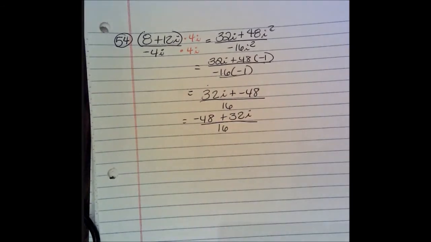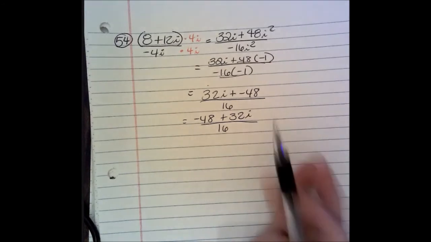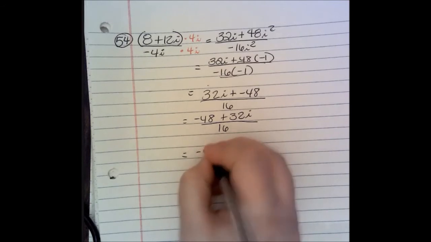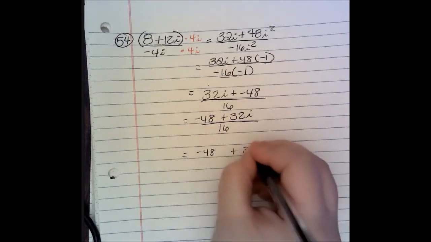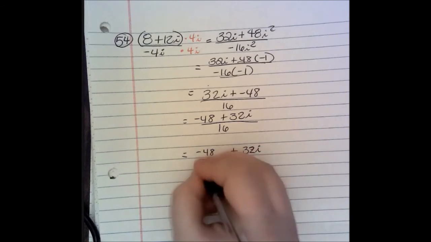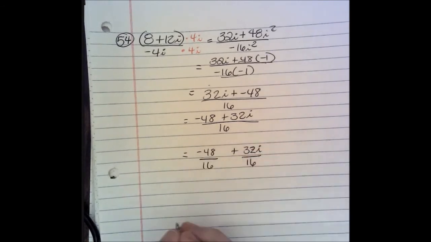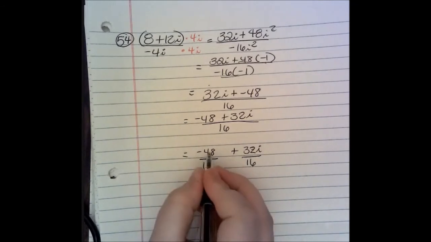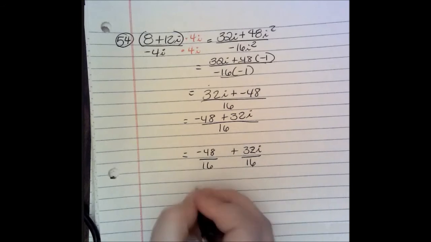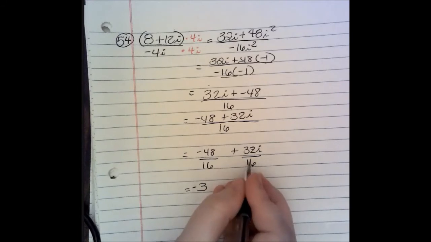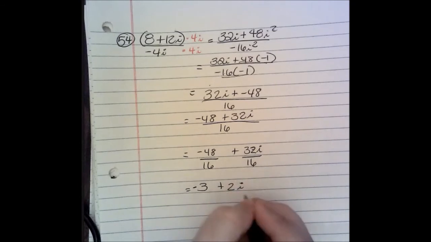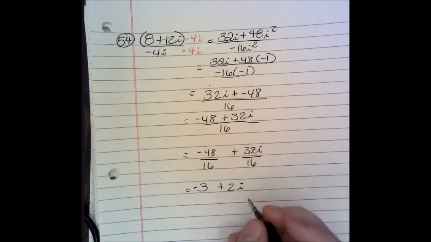So now you might notice that the 16 will go into the 48 and the 32. So we still have some simplifying that we can do. So we're going to separate that negative 48 and the positive 32i, and we're going to put them both over 16. So when we do that, that 16 will go into that 48 3 times, and notice it would be a negative 3. And the 16 will go into that 32 2 times, and don't leave off your i. So your answer here would be negative 3 plus 2i.